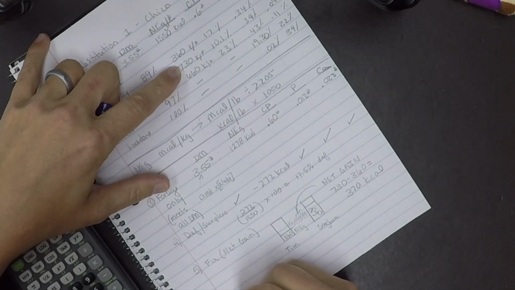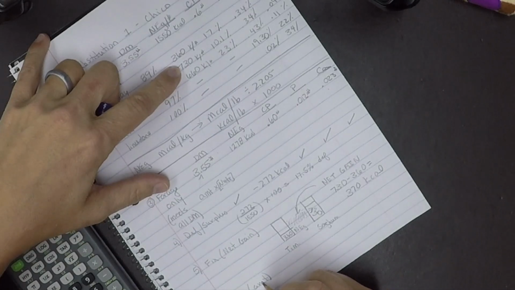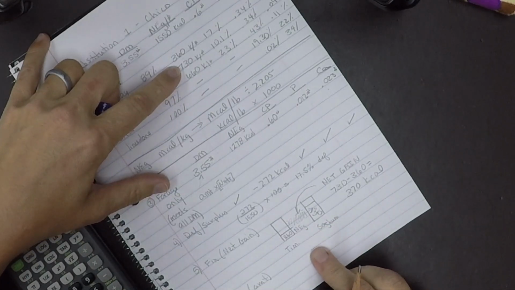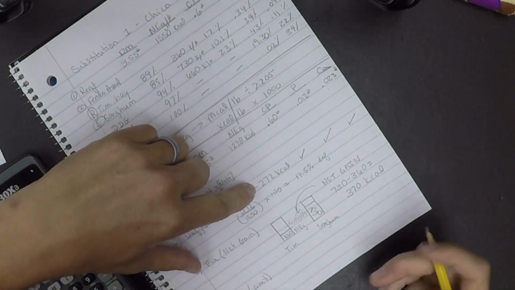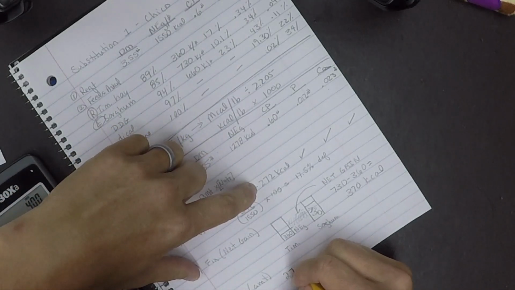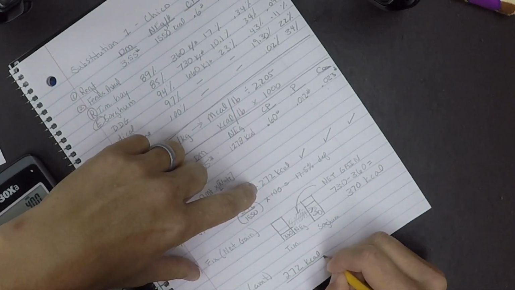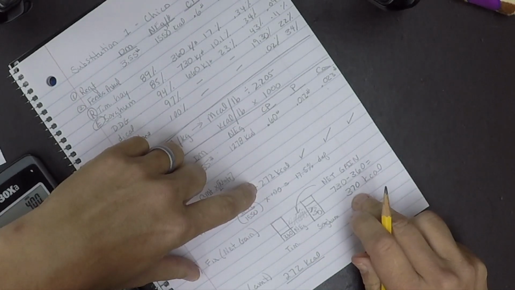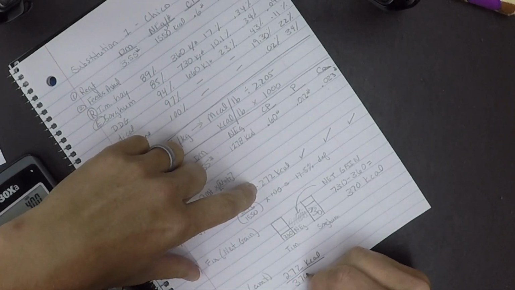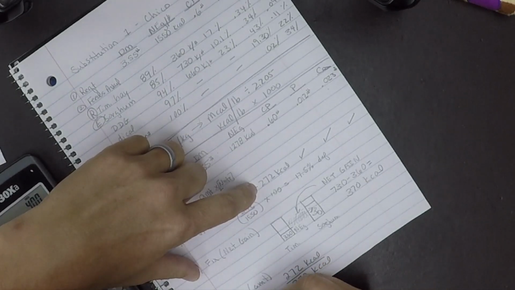So the next step is to fix by finding the amount that we need. And so we're going to take our deficiency, which is the 272 kcals, and divide it by the net gain. So it's the deficiency divided by the net gain.